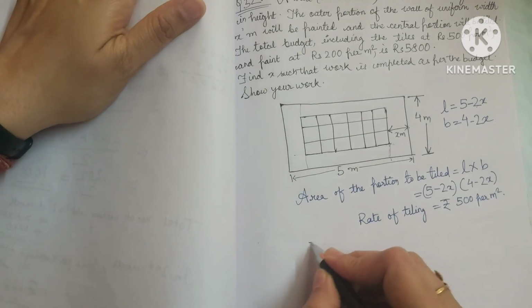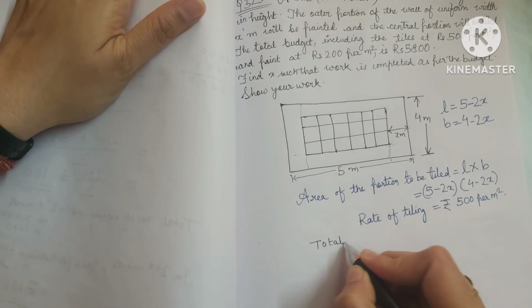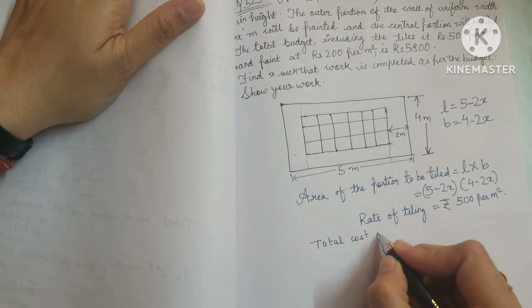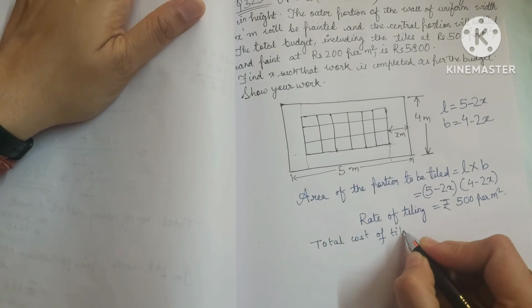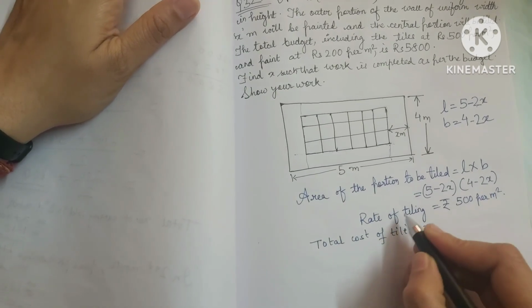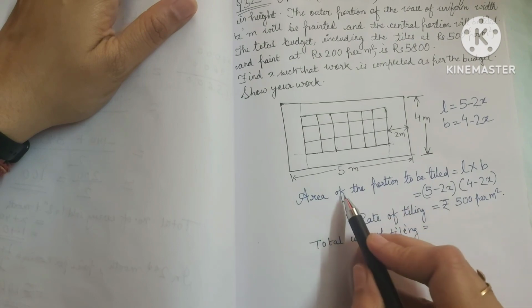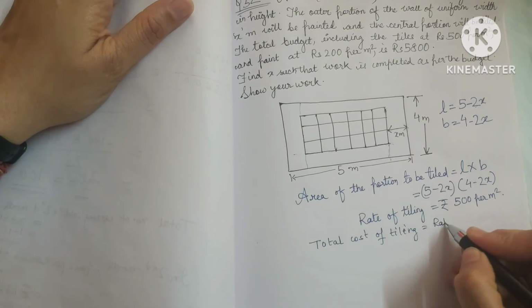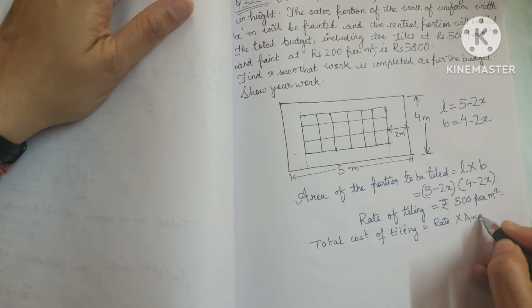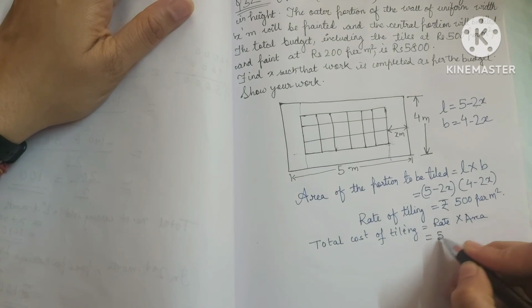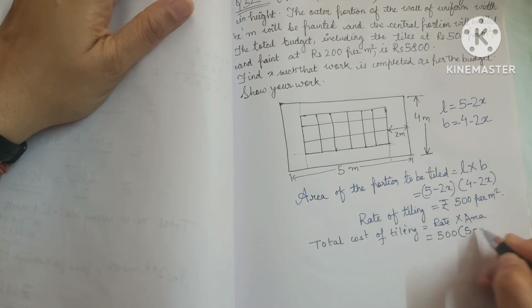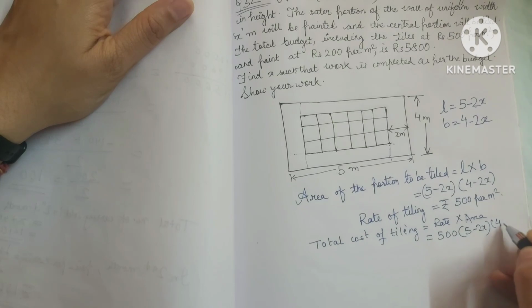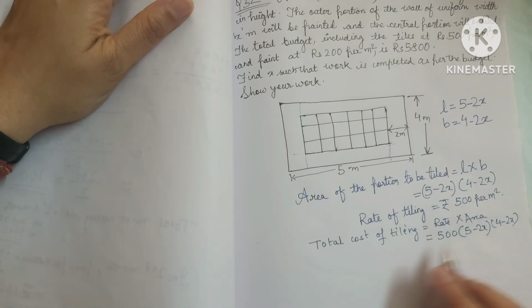So total cost of tiling will be this rate of tiling multiplied with area, rate multiplied with area. So let's multiply both. 500 to be multiplied with 5 minus 2x and 4 minus 2x. Now let's simplify this.